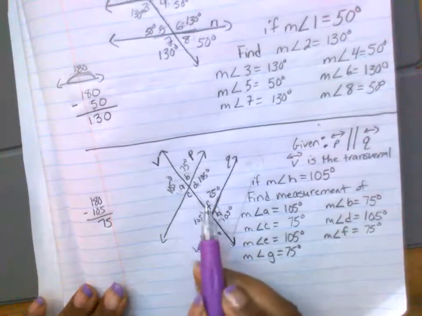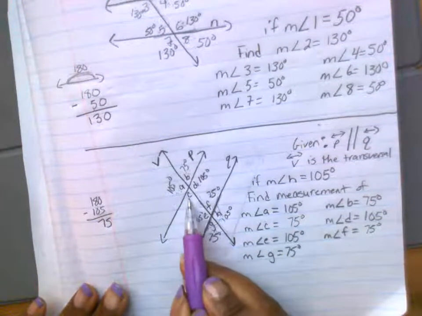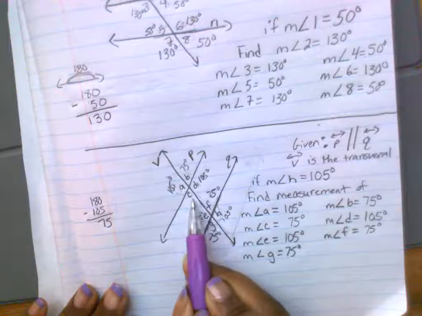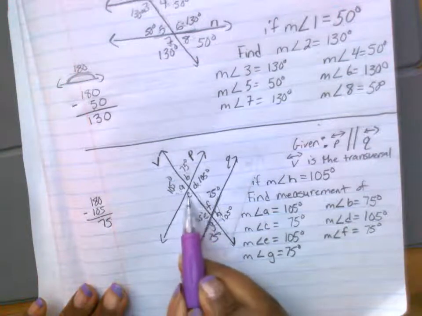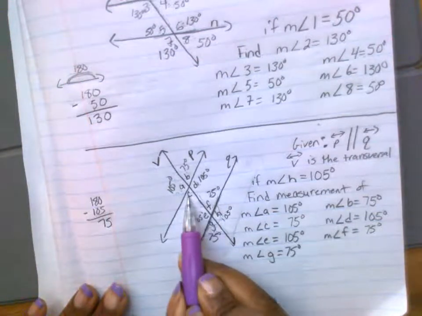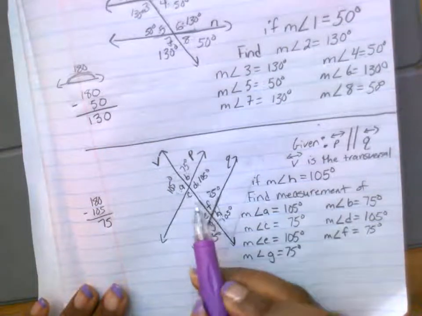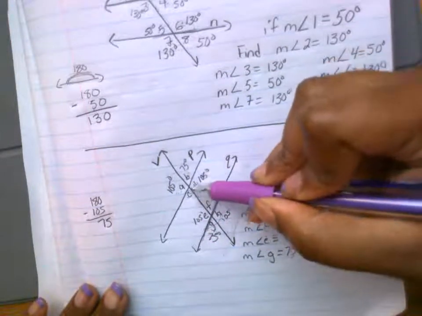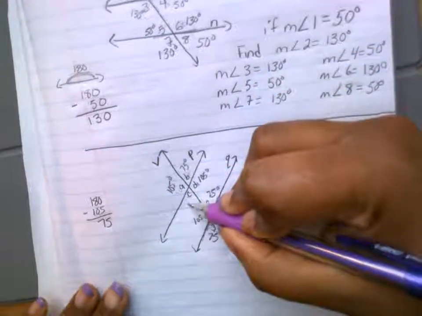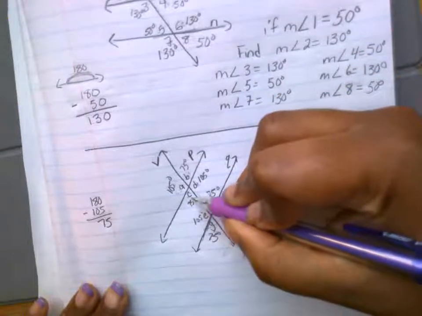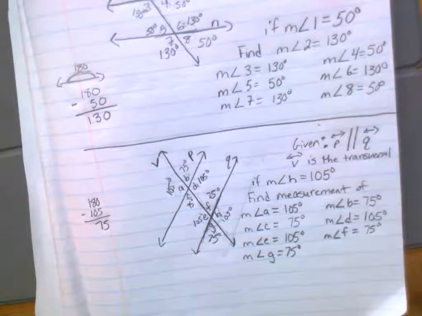C is also alternate interior to F. C and F are alternate interior, both on the inside. One's on the top, one's on the bottom. One's on the left, one's on the right. And it's also vertical to B. You can use any of those definitions to figure out the missing measurements. Any questions about that?